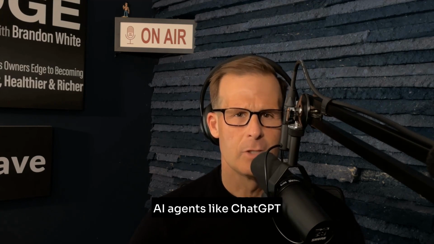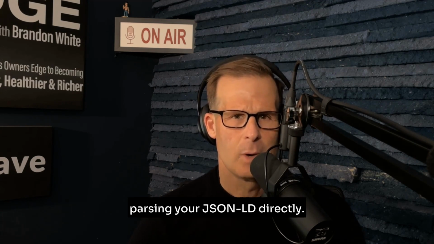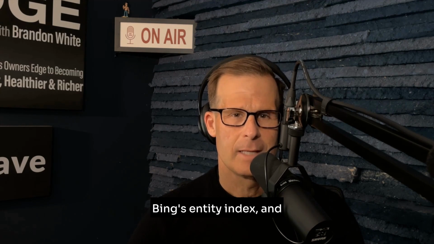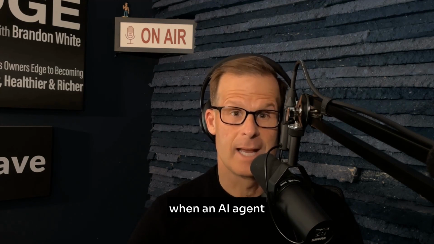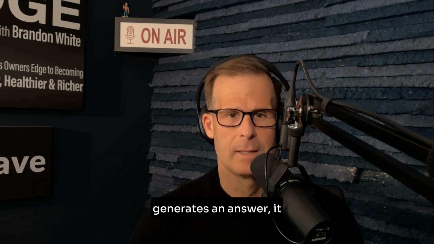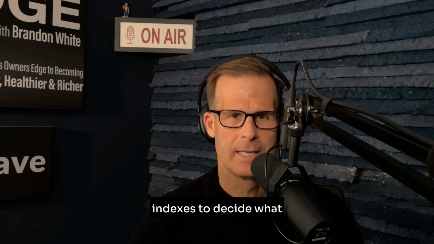to know what's inside. AI agents like ChatGPT and Gemini are not parsing your JSON-LD directly. Your schema feeds into Google's knowledge graph and Bing's entity index. And when an AI agent generates an answer, it pulls from those enriched indexes to decide what to cite.